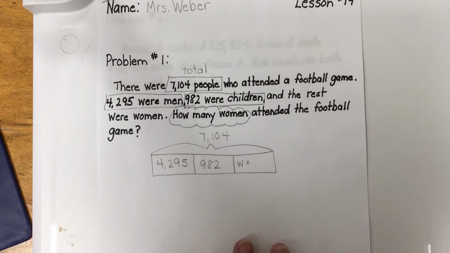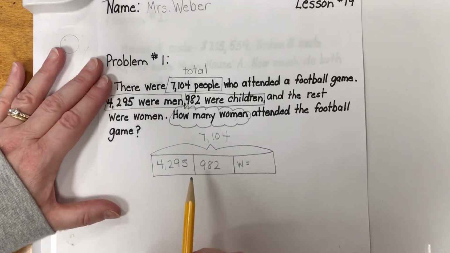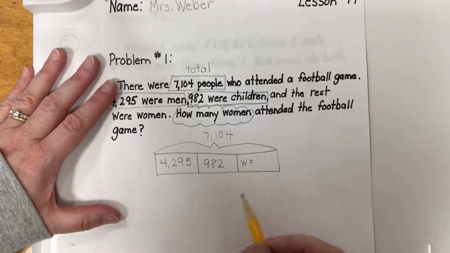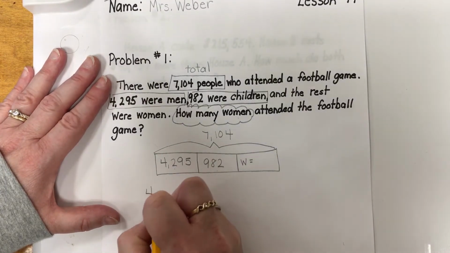Now, to figure out how many women, there are a couple ways you can go about this. I'm going to start with addition because I'm better with addition than subtraction. So I'm going to total up how many men and how many children were at the game.